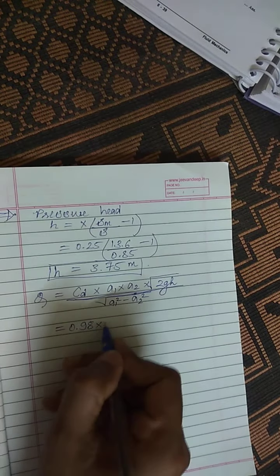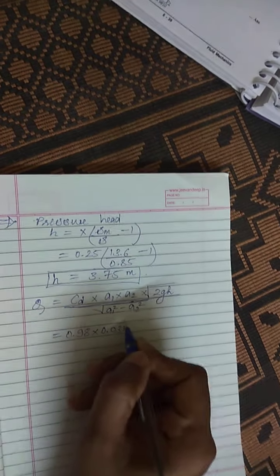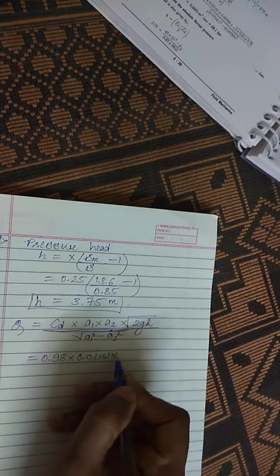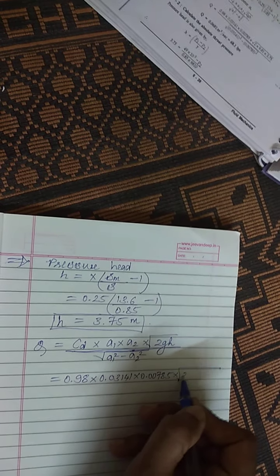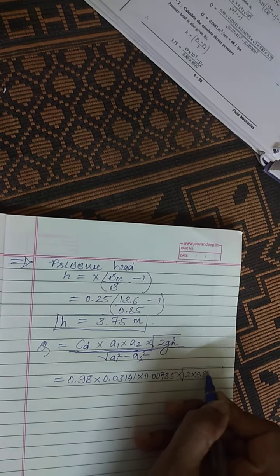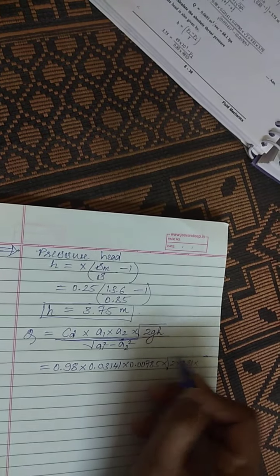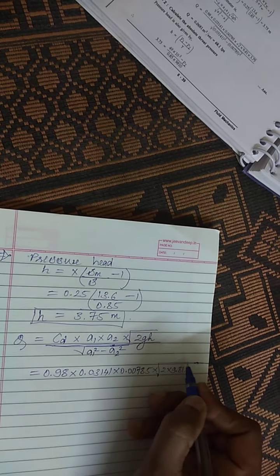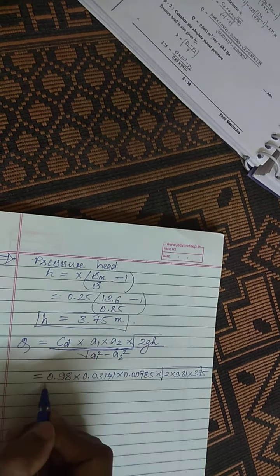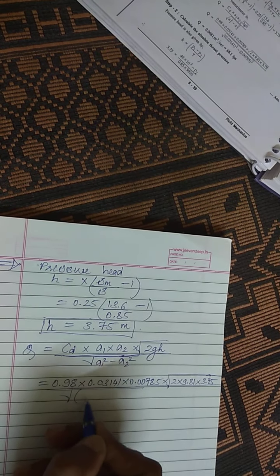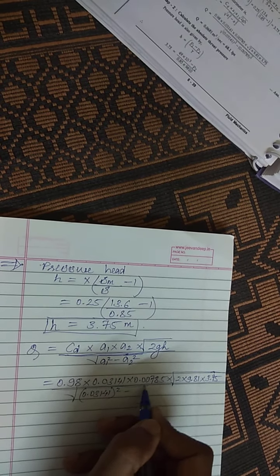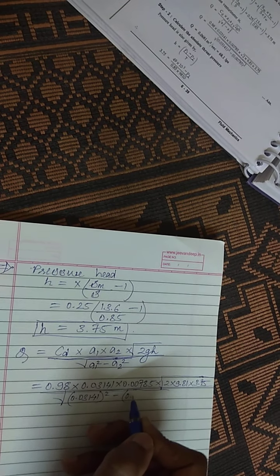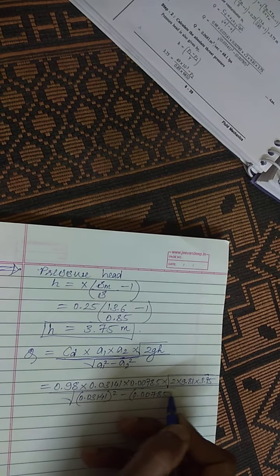So we write 0.98, the coefficient of discharge, into A1 which we calculated, 0.03141, into 0.00785 into square root of 2 into g, the gravitational constant 9.81, into h, which we calculated as 3.75, the whole divided by square root of 0.03141 square minus 0.00785 square.